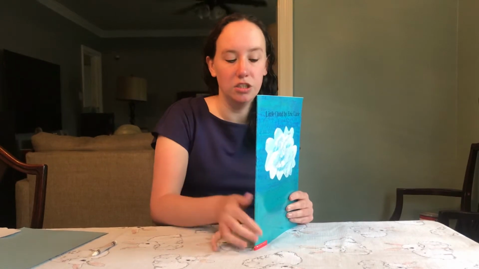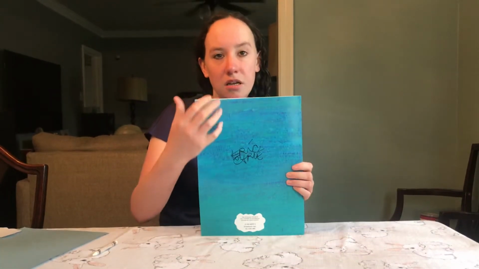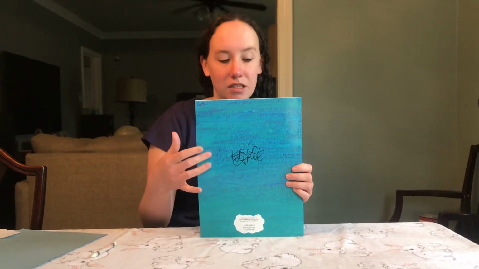So today we're going to read a book called The Little Cloud. All right, so let's think about our parts of the book. What is this part of the book called? That's right, the front cover. What is this called? The spine. Good job. And then what is this called? The back cover. Good job.